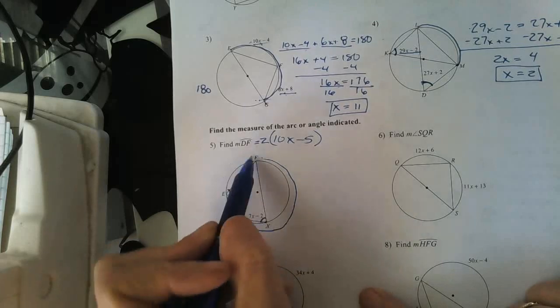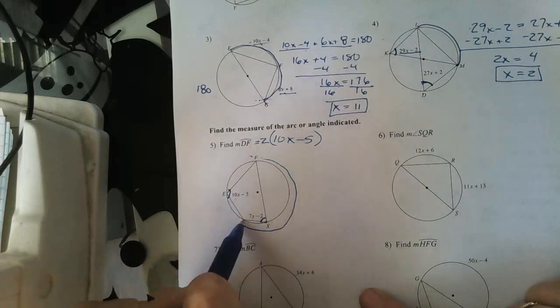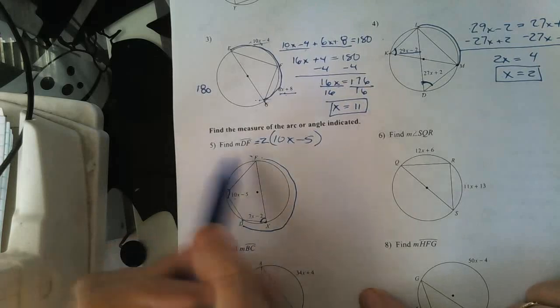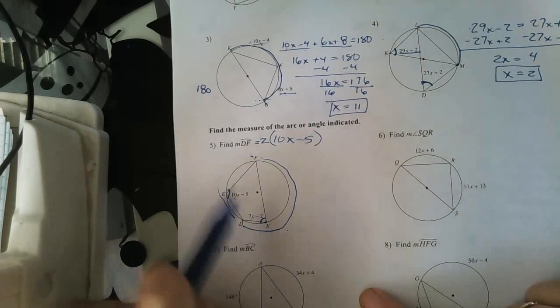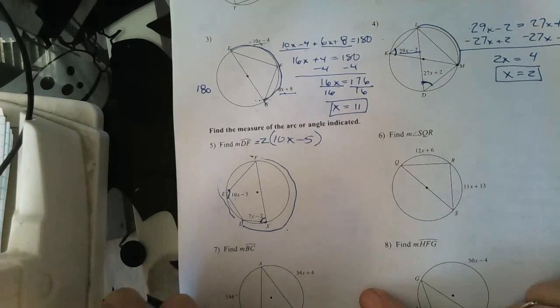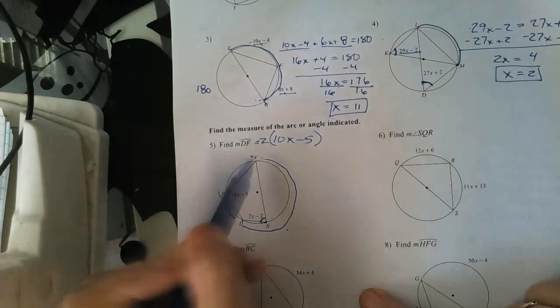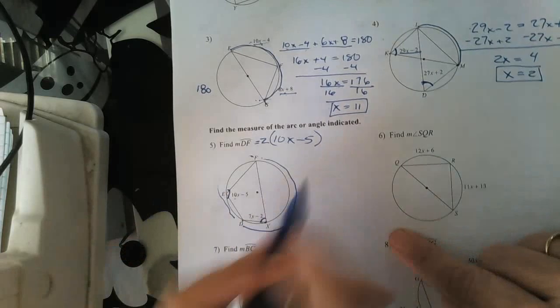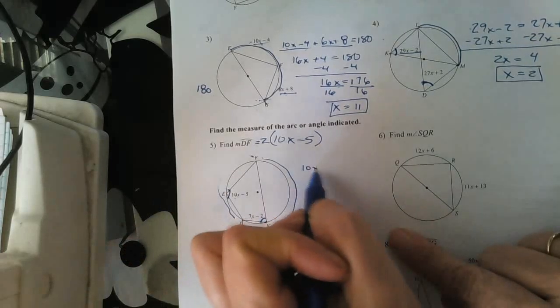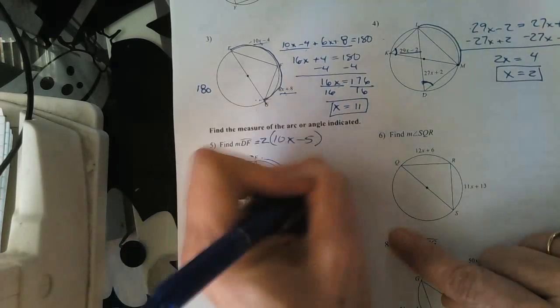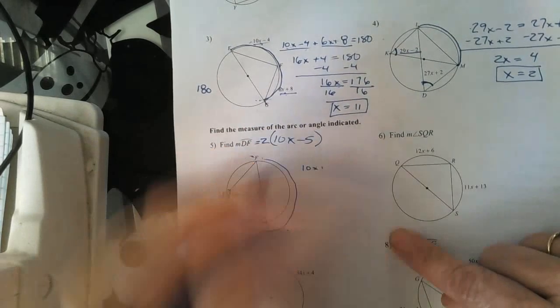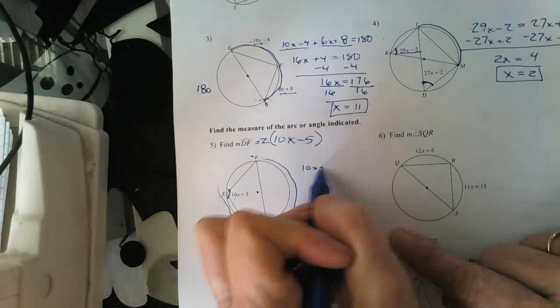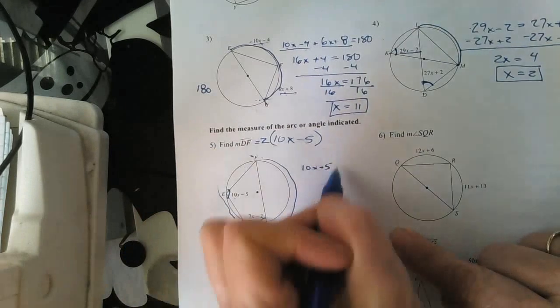So since this arc and this arc add up to 360, these two angles add up to 180 because they're half of the arcs. So that means that 10x minus 5 plus 7x minus 2 equals 180.